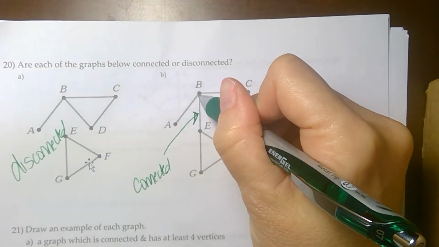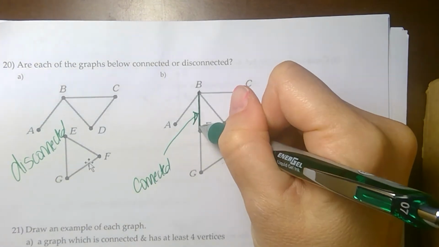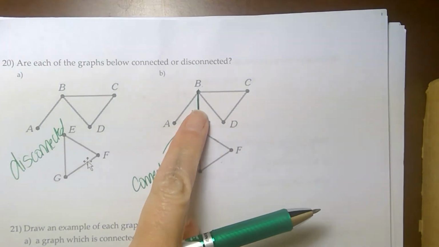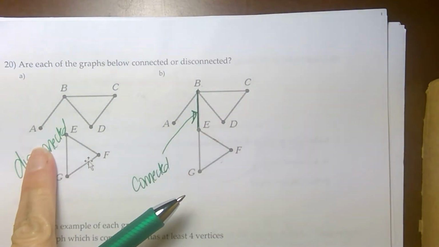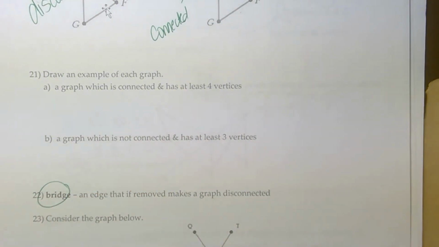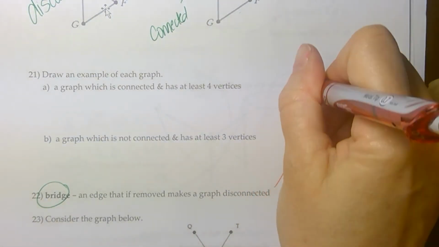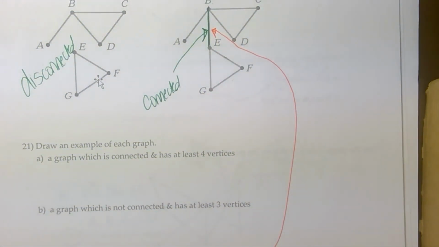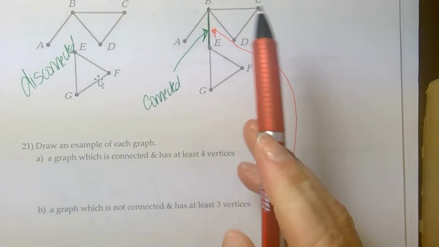When I have this single edge that connects one piece of a graph to another, and if I took it away, it would cause the graph to be disconnected, I call that edge a bridge. A bridge is an edge that if I remove it, it makes the graph disconnected. So this is my very first example that I'm pointing out to you of what a bridge is. This edge is a bridge.